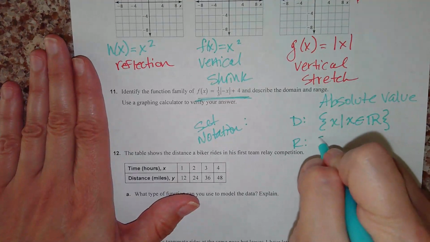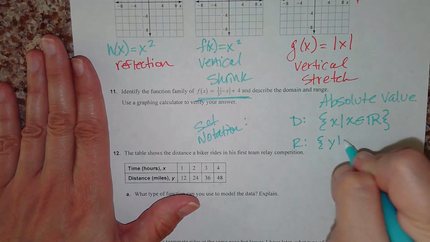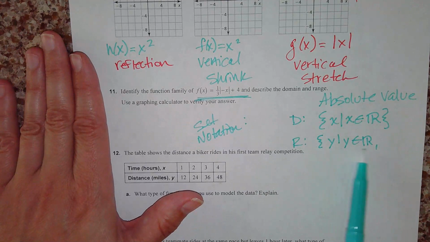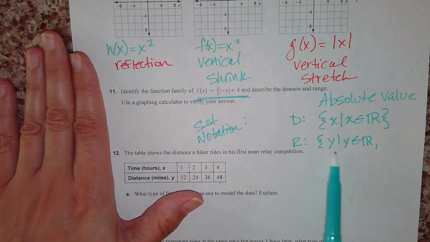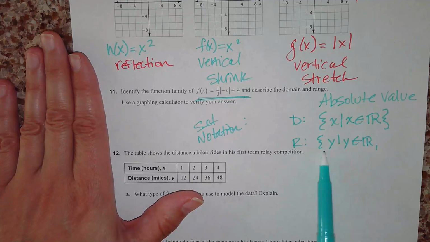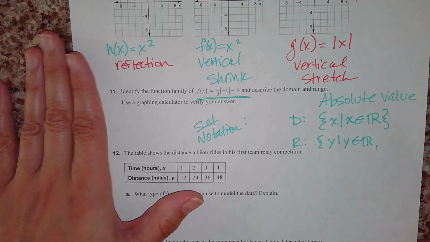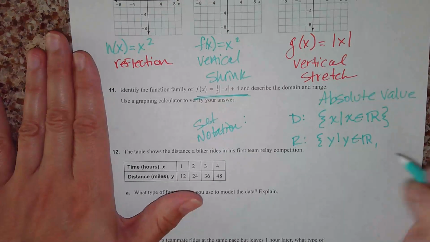So I'm going to go back to my equation, and this time I'm going to use y's, because again, I'm talking about range. I always start off my set notation the same way. For domains, I use x's, for range, I use y's, but I start off by saying all real numbers. So y such that all y's are an element of the real number system. But now I define exactly what y's I'm looking for.